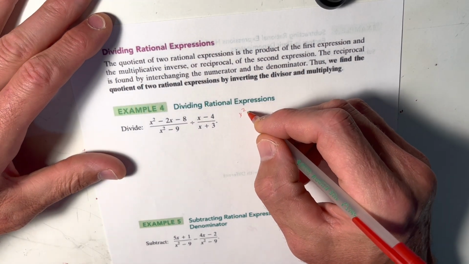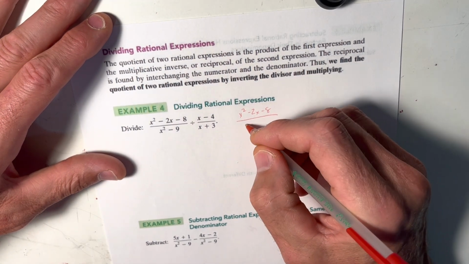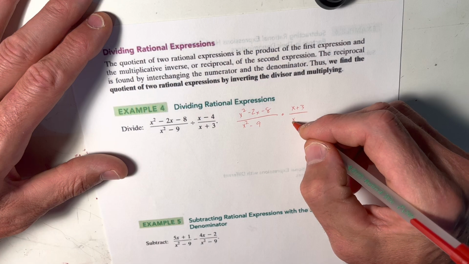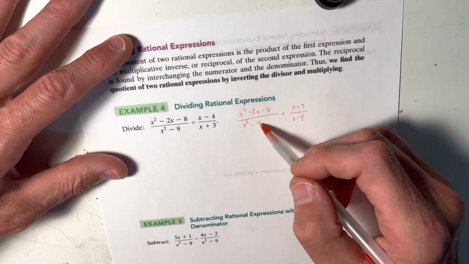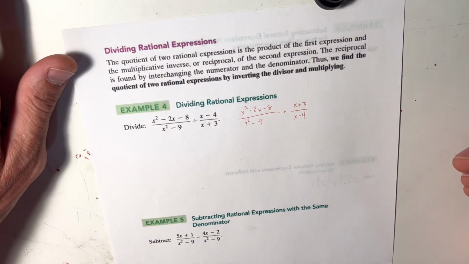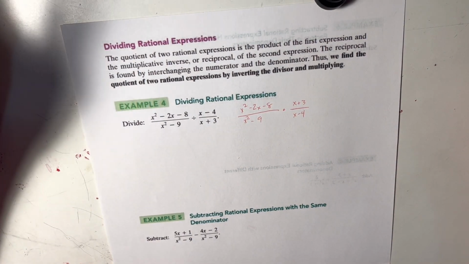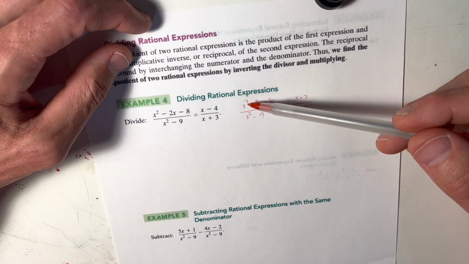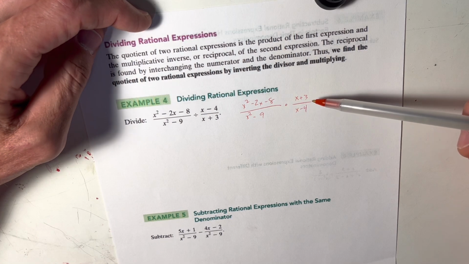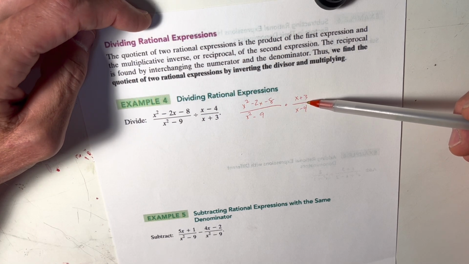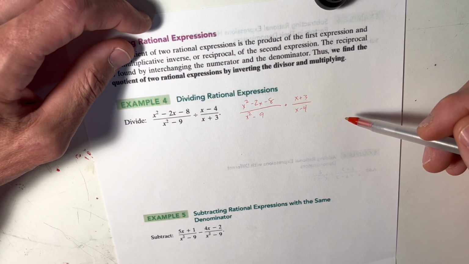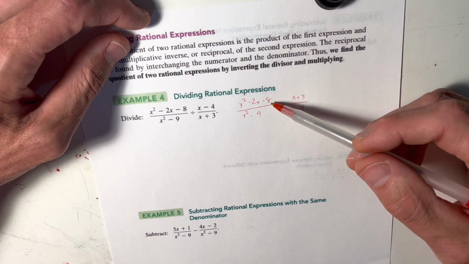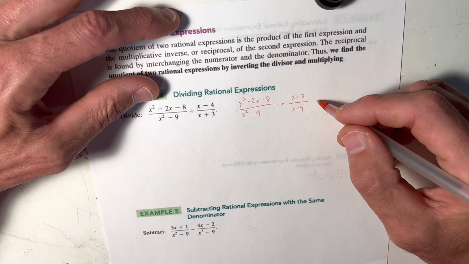So now we have x squared minus 2x minus 8 divided by x squared minus 9 times x plus 3 over x minus 4. Now, some of you might be sitting there thinking, well, why didn't you factor this stuff right away? I didn't want to do too many things all at once. I tend to get confused and make mistakes if I try to do too many steps at once. So all I'm doing is turning this to multiplication and reciprocating the second term. So now I'm going to start to factor my numerator and denominator. Well, this is fine, so I don't have to factor any of that, but I can factor both of these. So let's go ahead and rewrite.